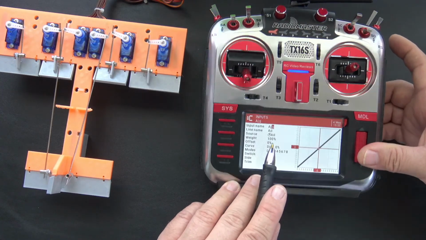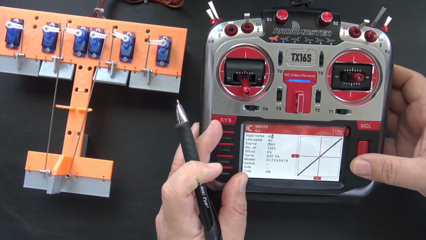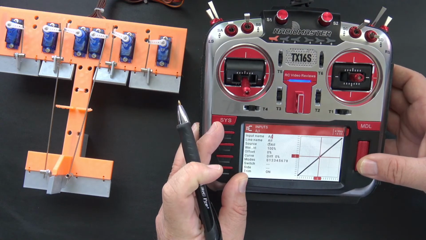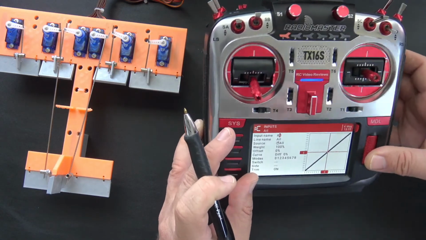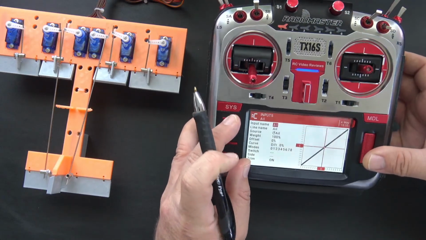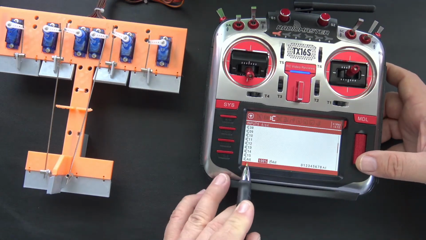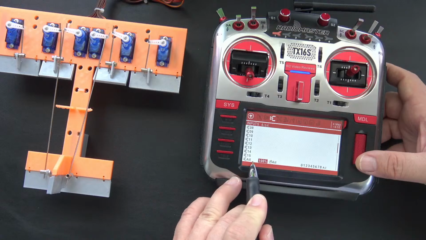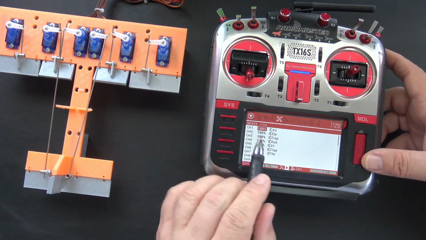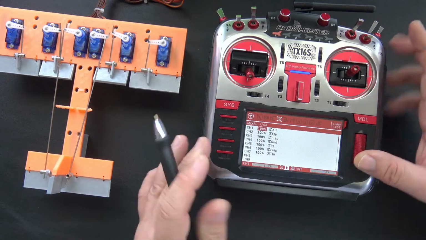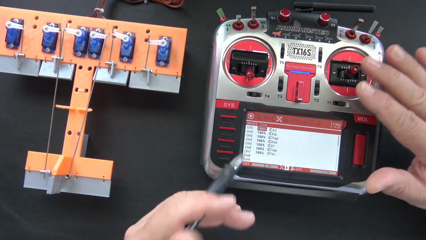That's a J, isn't it? JKL. Okay, there we go. So now I have AIL right here on this line 16, I'm using the aileron stick as the input, and all you have to do is define that input on your mixer and it still works. They do not have to match up.